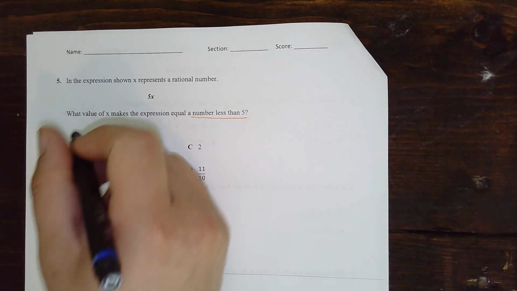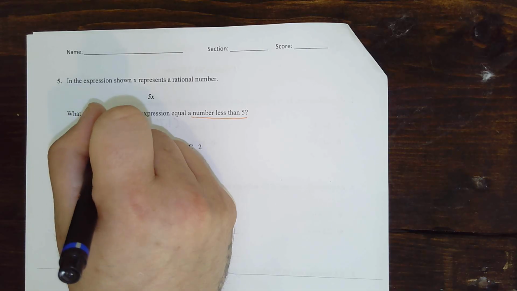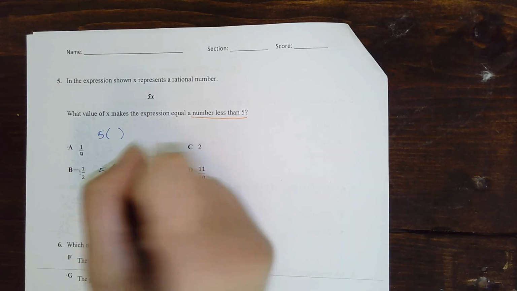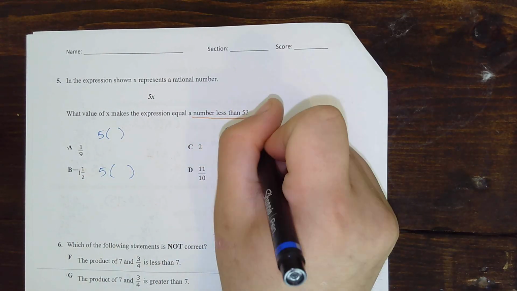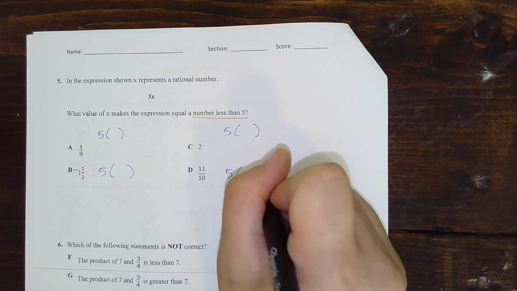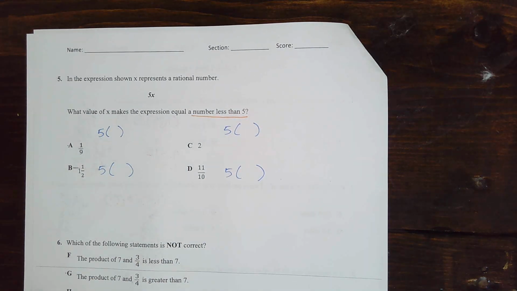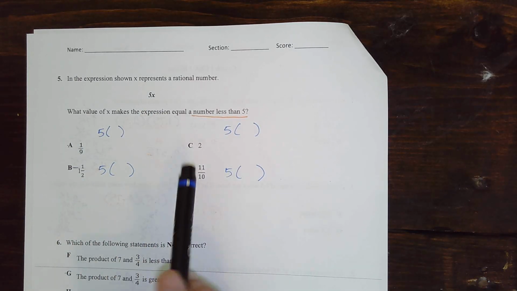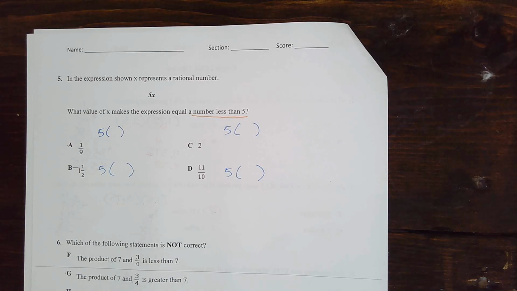I'm going to have 5 parentheses, 5 parentheses, 5 parentheses, and 5 parentheses. The reason why I have those parentheses set up is because in order to find out which of these answer choices equal a number less than 5, I have to replace this x, this variable, with these numbers. I have to, or else it's not going to make any sense. So let's go ahead and do it.